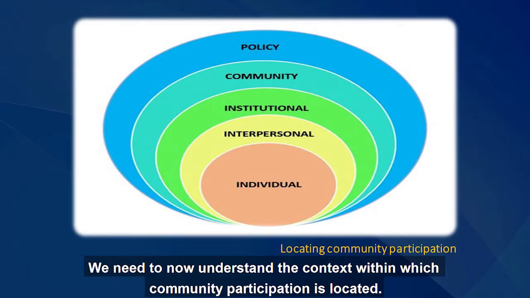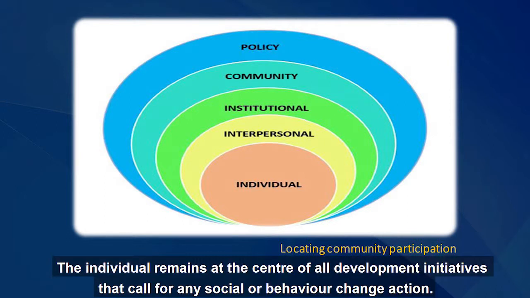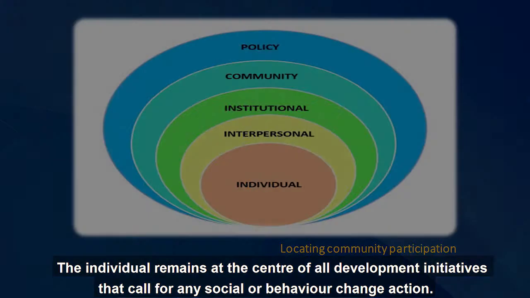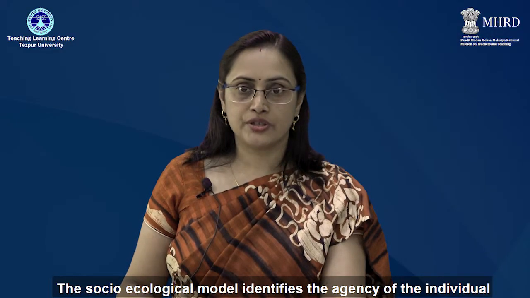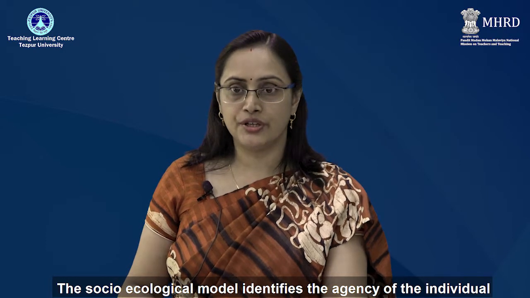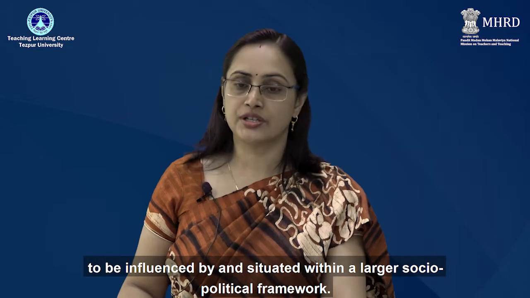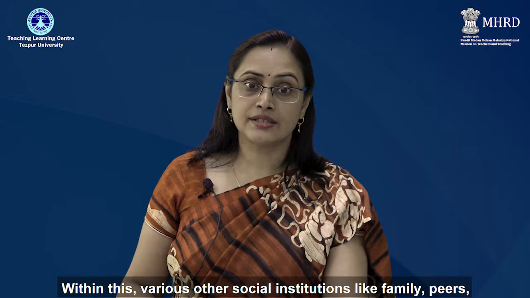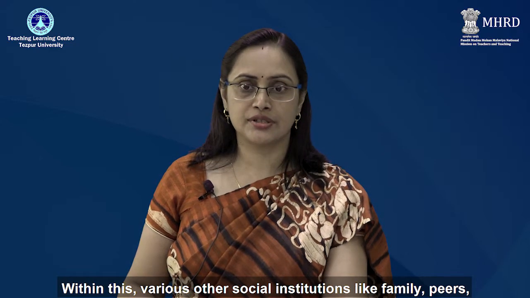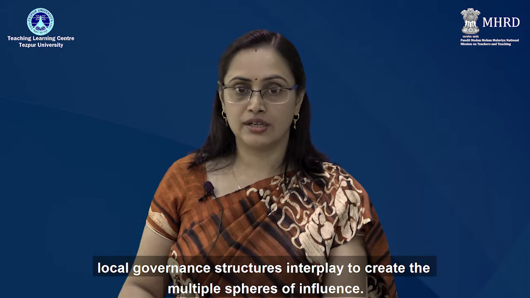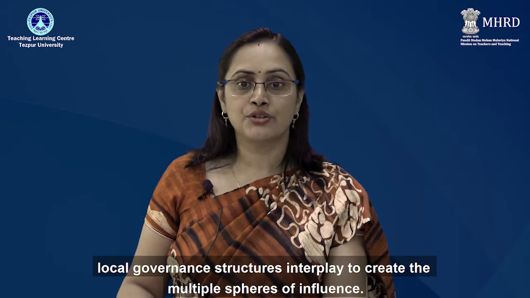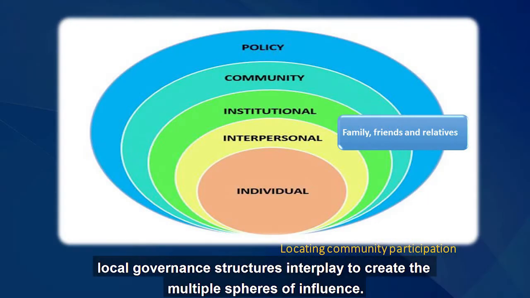We need to now understand the context within which community participation is located. The individual remains at the center of all development initiatives that call for any social or behavior change action. The socio-ecological model identifies the agency of the individual to be influenced by and situated within a larger socio-political framework. Within this, various other social institutions like family, peers, local governance structures interplay to create the multiple spheres of influence.